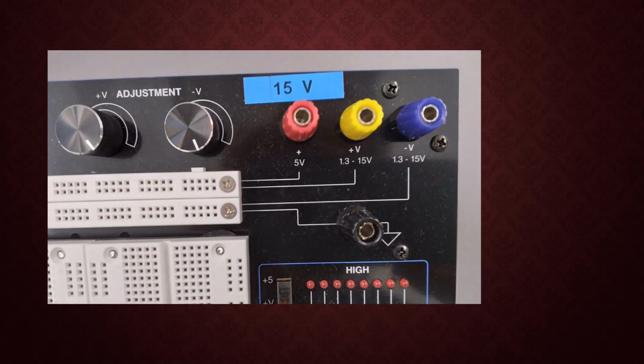I have a variable positive voltage that goes from 1.3 to 15 volts, depending on how I adjust the little dials on the left. And I have a negative voltage, -1.3 to -15. Again, if you think about the slides a couple of slides back, you can get a sense of how these are made. The ground is the black plug indicated by the little triangle below the 3 colorful jacks.